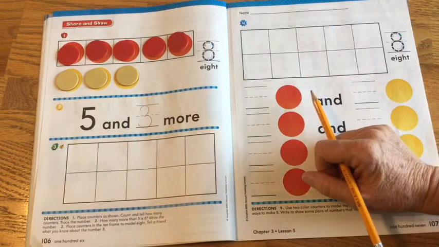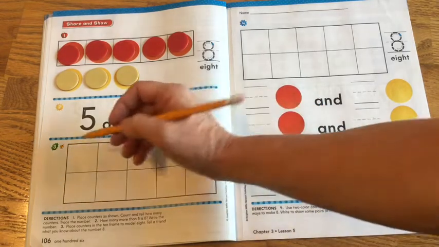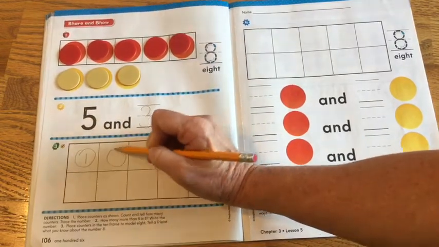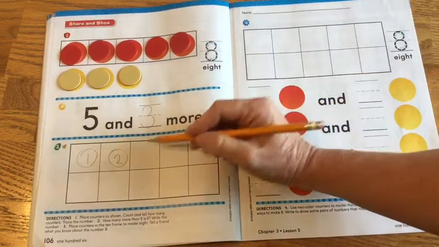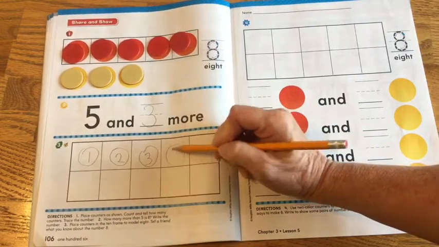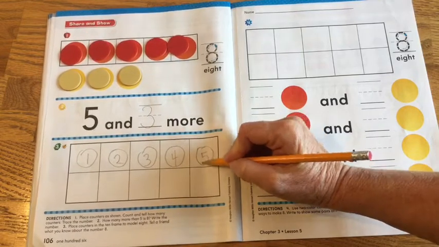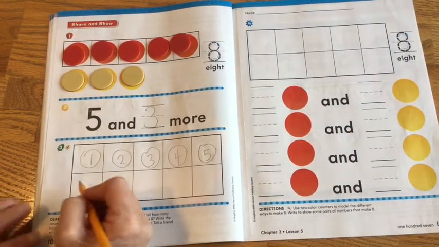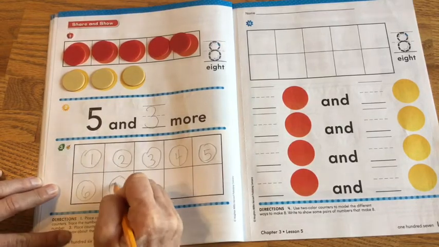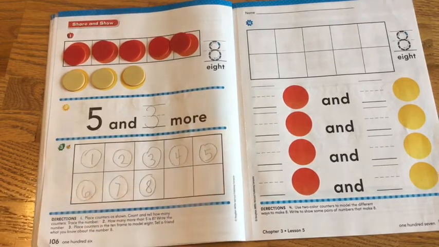Down here, please draw your counters and write your numbers in them so you can practice. 1, 2, 3, 4, 5, 6, 7, 8.